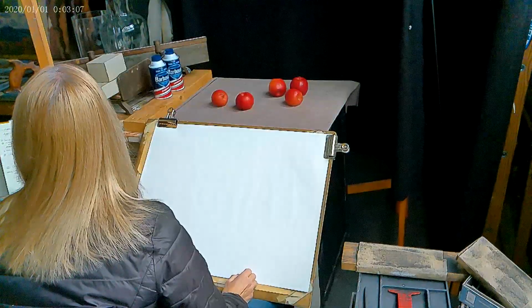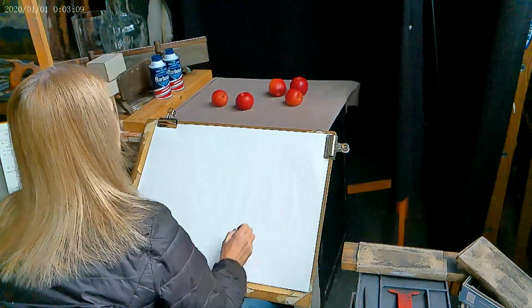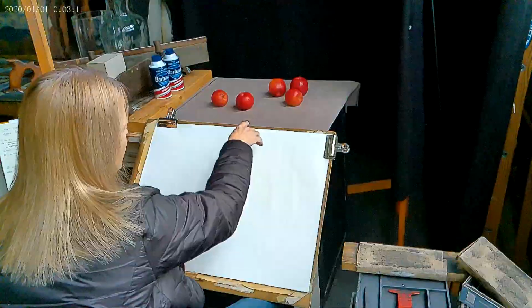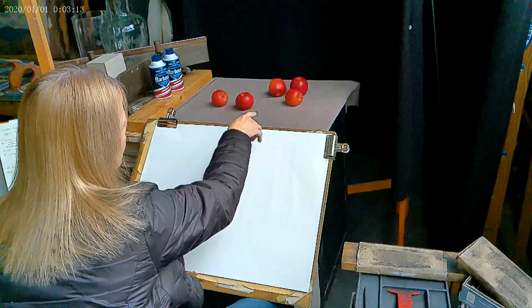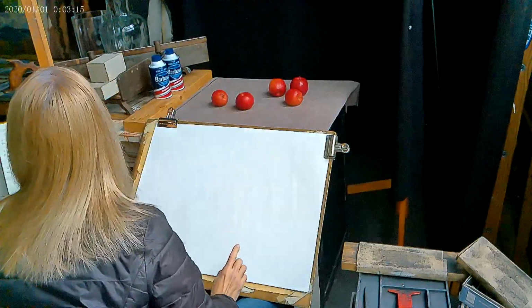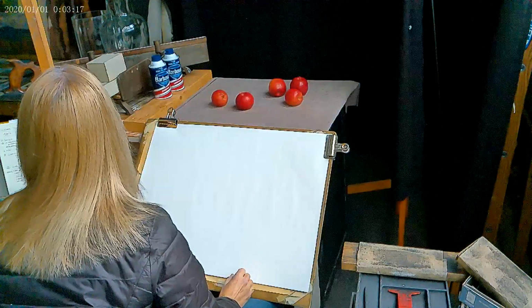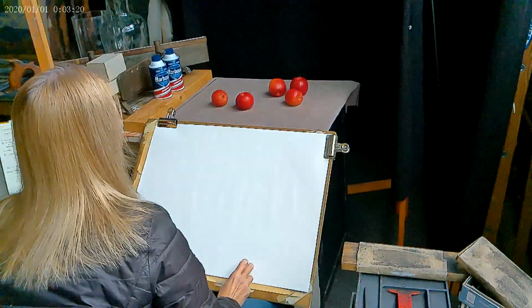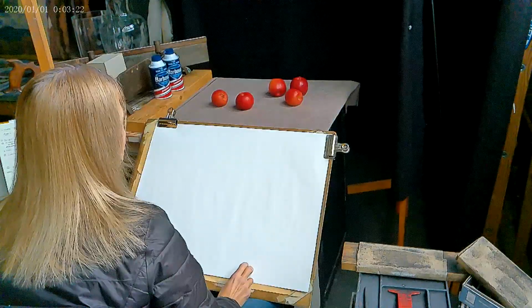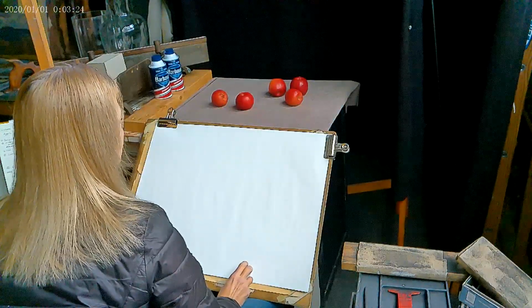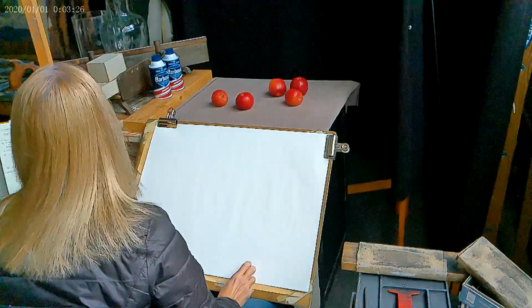And make sure that you get certain apples overlapping. If you look at mine, I have certain apples in front of other ones. That creates an immediate feeling of depth. Also be conscious of the shadow patterns, the cast shadow patterns, because you're going to want to add those to your composition.